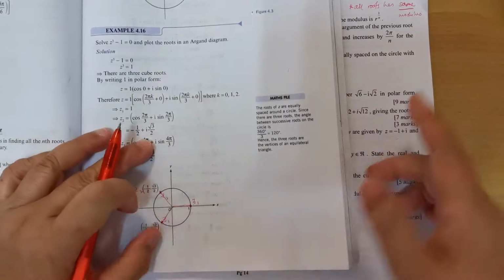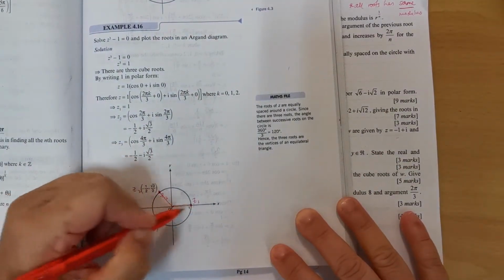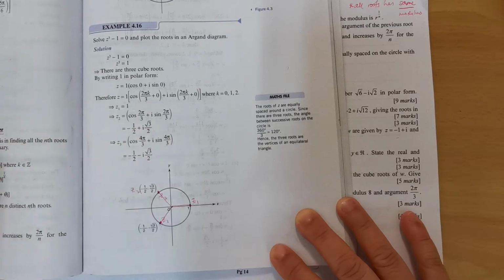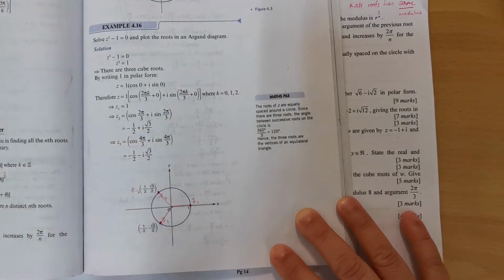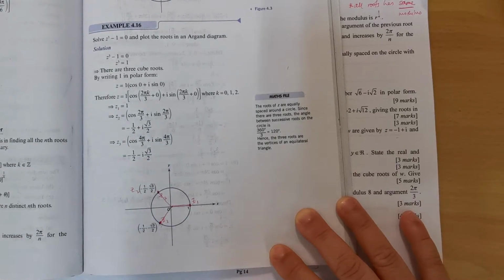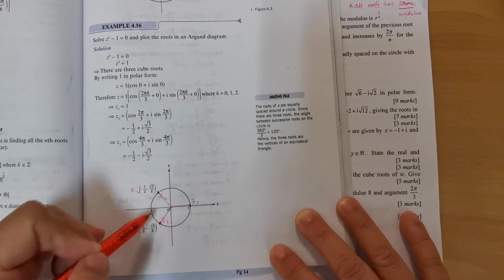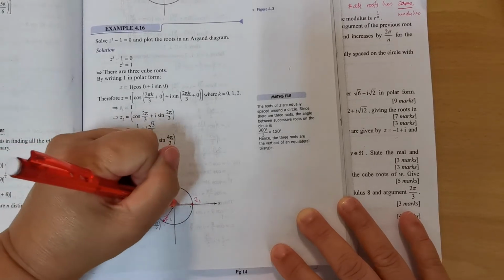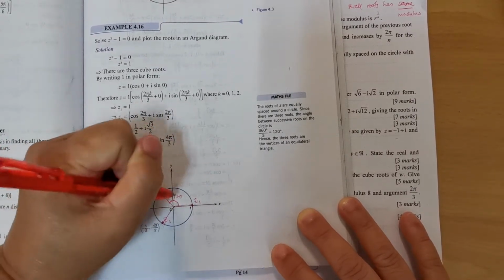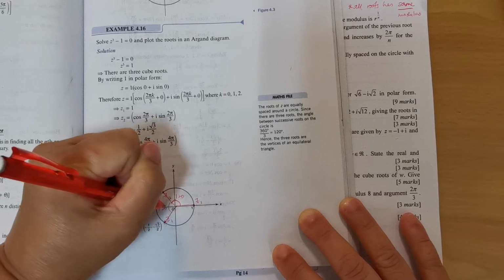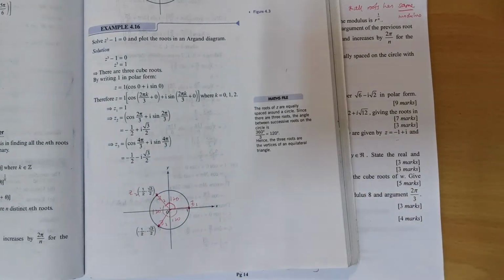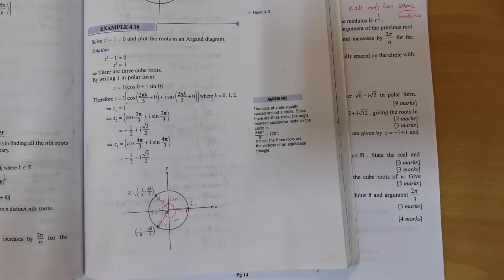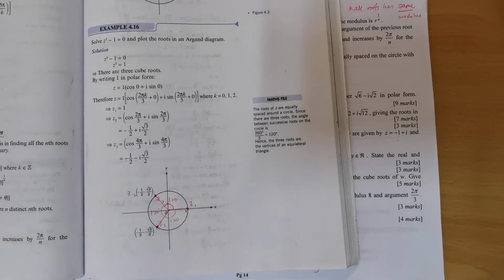spaced on the circle. It means that these 3 lines separate the circle into 3 equal parts. Remember, one circle is 360 degrees, divided by 3, right? So the angle between each root will be 120, 120. This is the meaning. If 4 roots, the angle between each root will be 90, right?